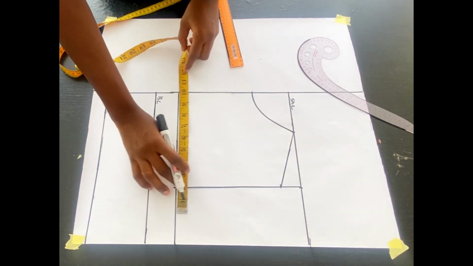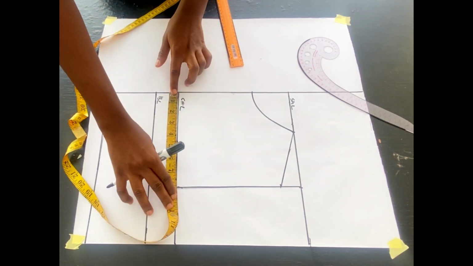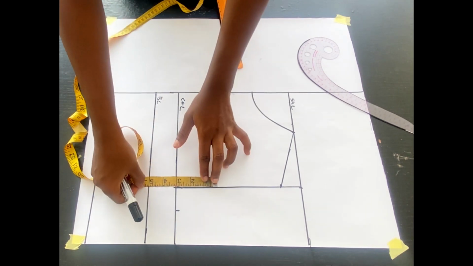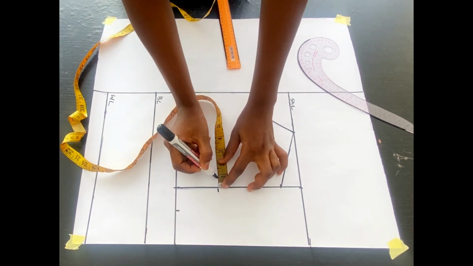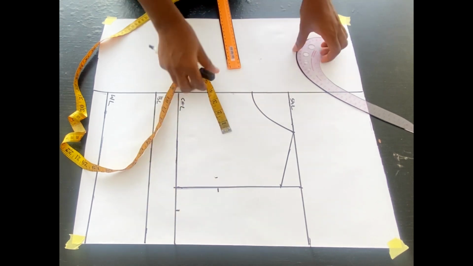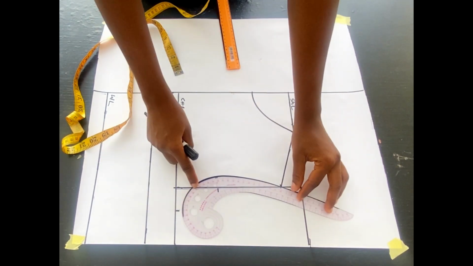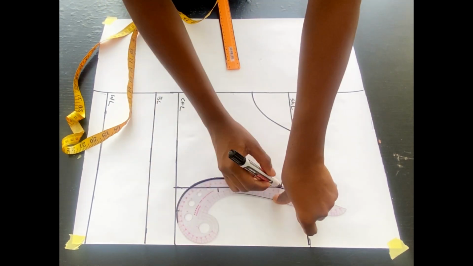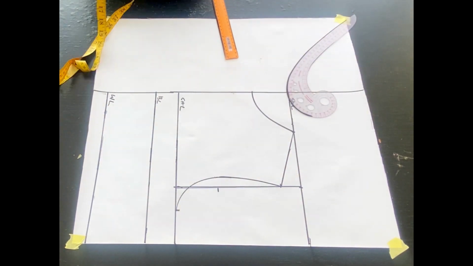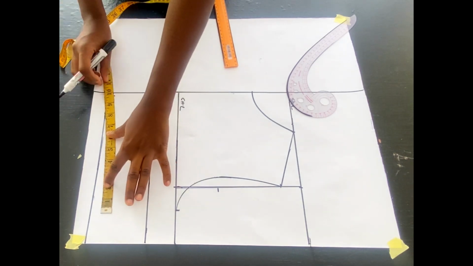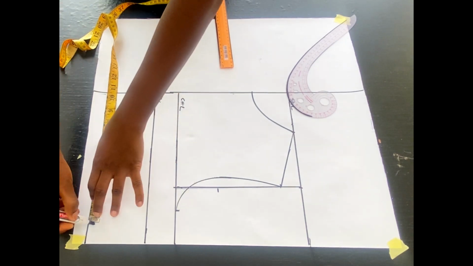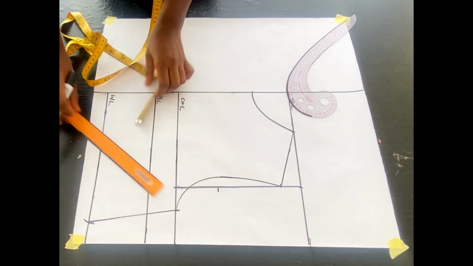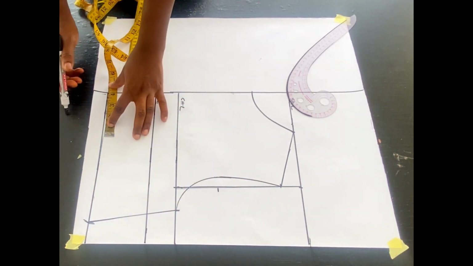I'll go in with the bust measurement, bust divided by 4, and I'll make a mark there. Then from the chest line, I'll go up by 0.75 inches and make a mark also. I'll connect the 3 points together to form the armhole. I'll go in with the waist measurement, waist divided by 4, plus 1 inch allowance for that, and make a mark. Then I'll connect with a ruler.